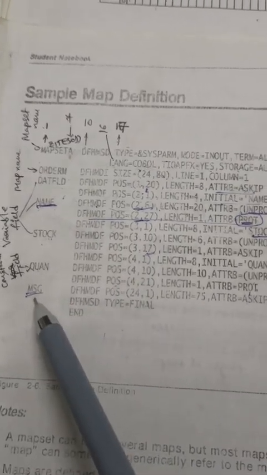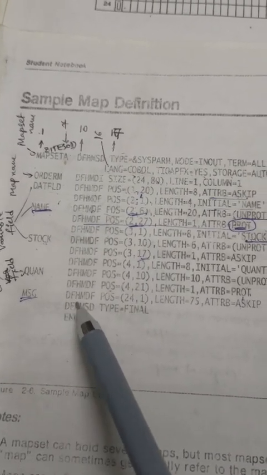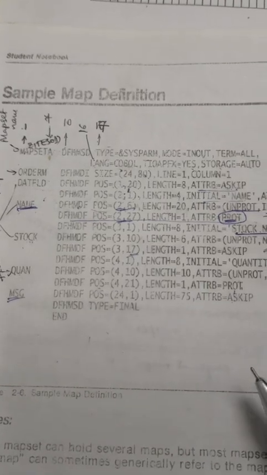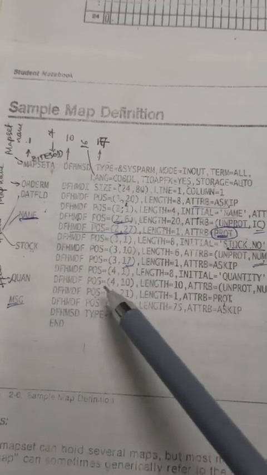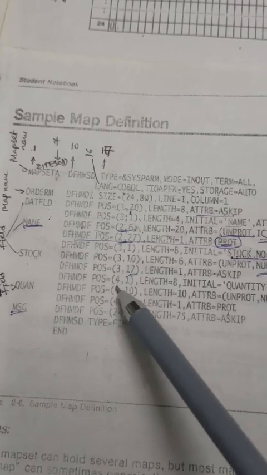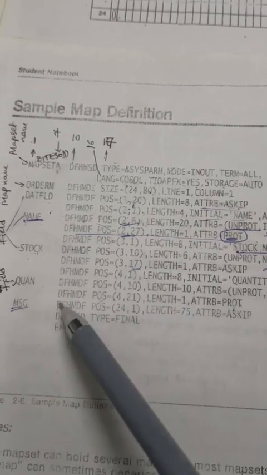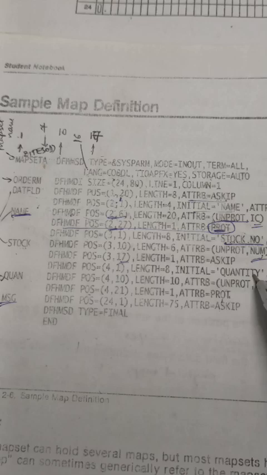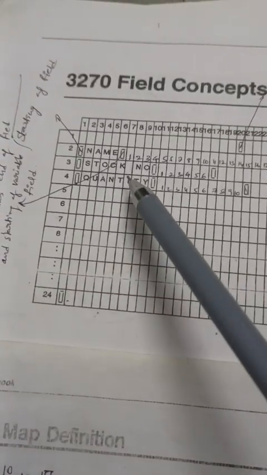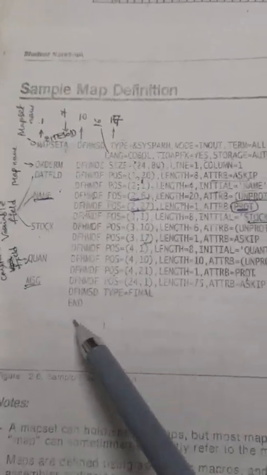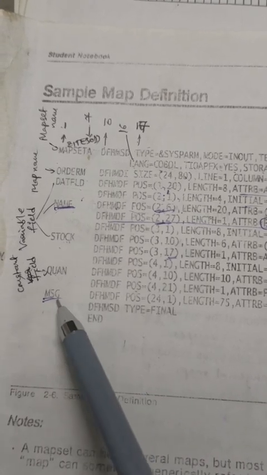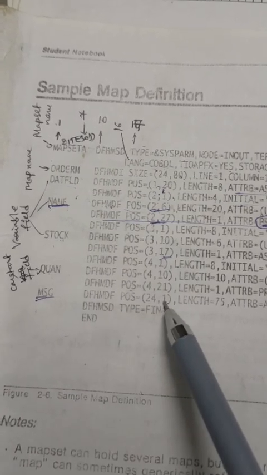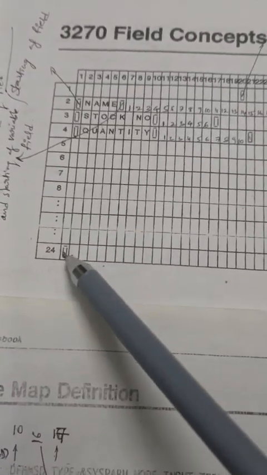Now I define one more parameter, message. Here you can see the difference. Earlier I mentioned a DFHMDF, and immediately after the field, INITIAL quantity is there, because it will display the quantity field. In the message parameter, I have not mentioned any message here, and the position is 24 comma 1. Where is that? Line number 24, column 1.